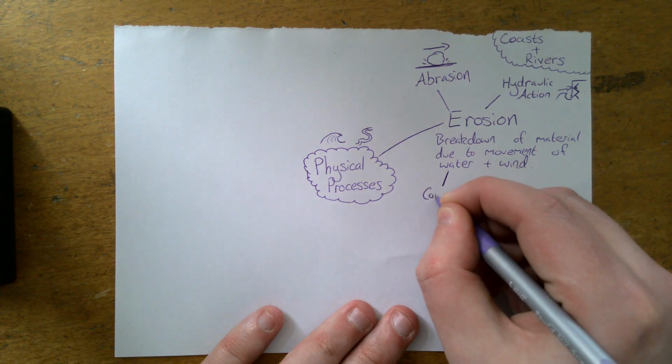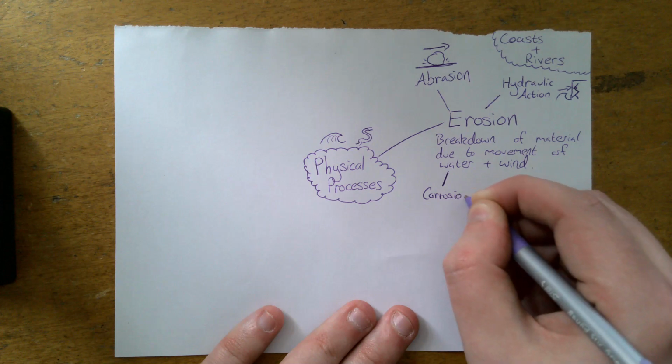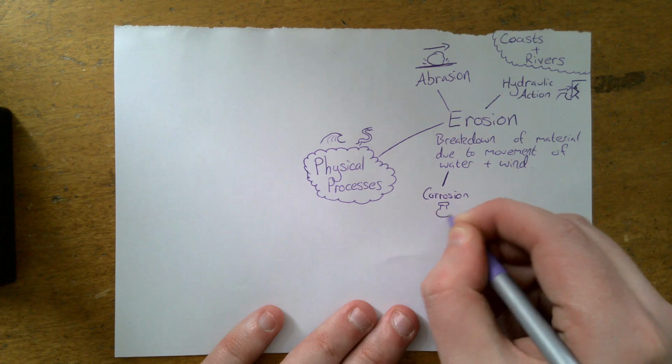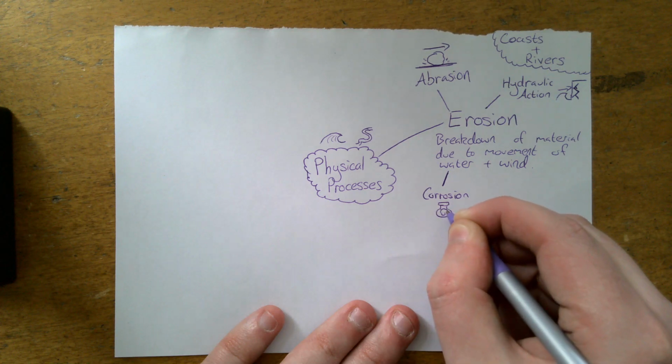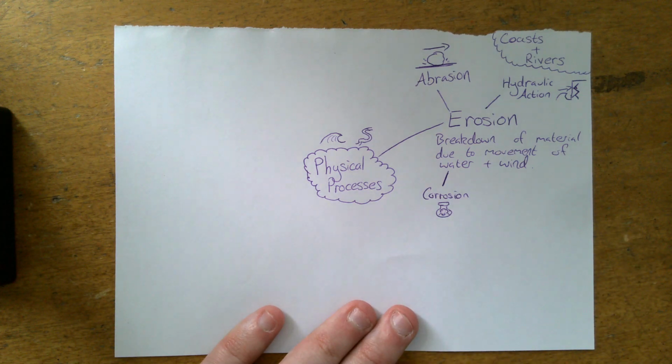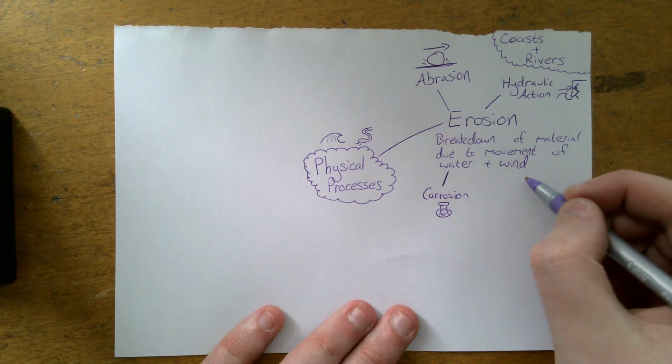We've got corrosion, also known as solution, and that's to do with acid. I've got like a little skull. It's not a very good skull there. There we go. So it's to do with acid in the water, which dissolves parts of the rock.